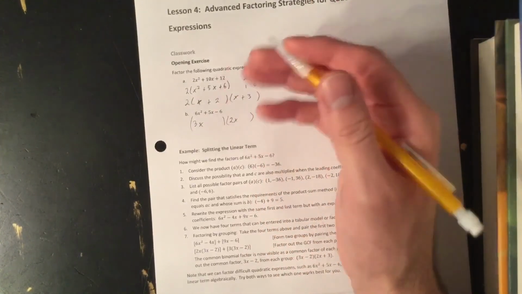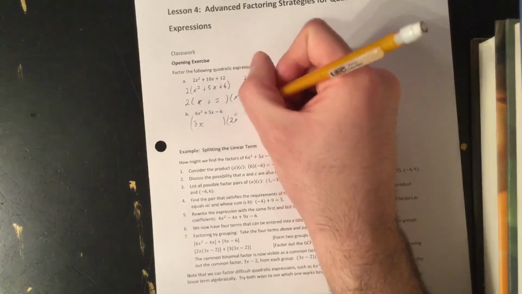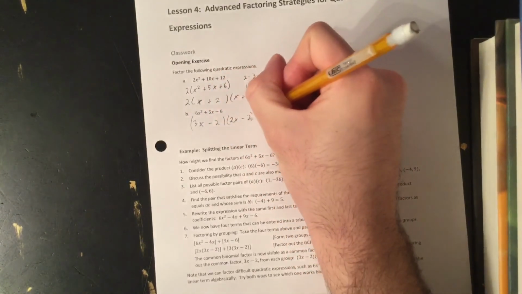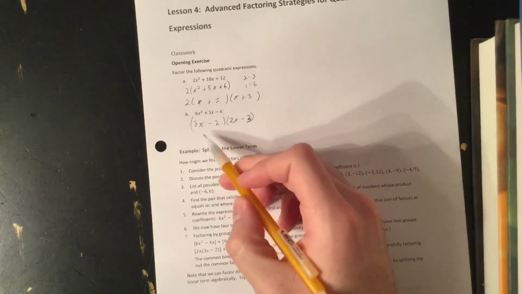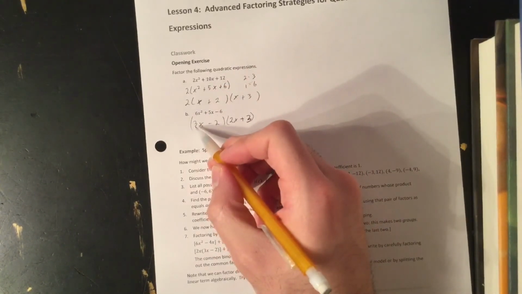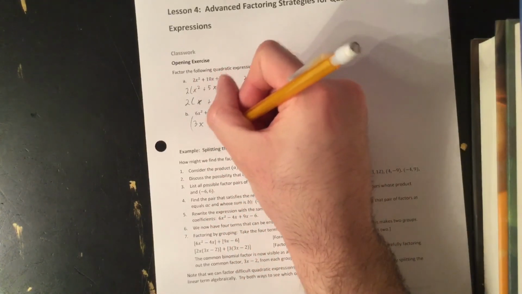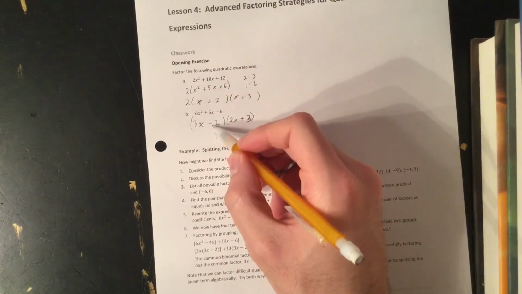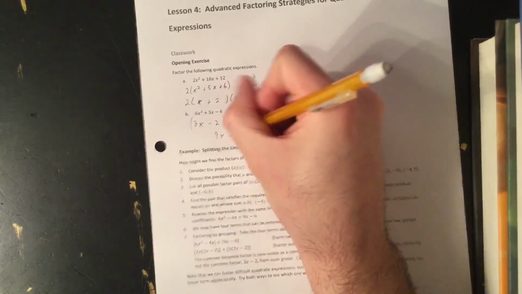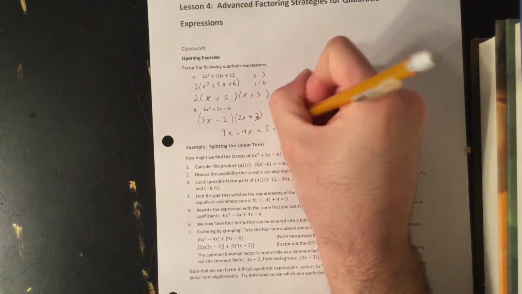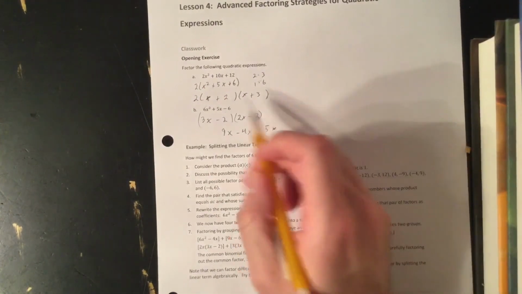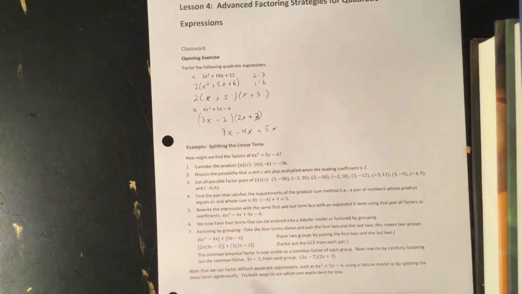If you played around and guessed with them, you would end up with 3x minus 2, 2x minus 3. The reason is, or not minus, it's a plus, sorry. The reason is going to be 3x times 3, so you get 9x, minus, so we have a negative 2 times 2x, minus 4x. That'll give us the 5x that we want. And then when you multiply through, you'll get the same numbers. So this one is challenging, and this one does take some time to do.